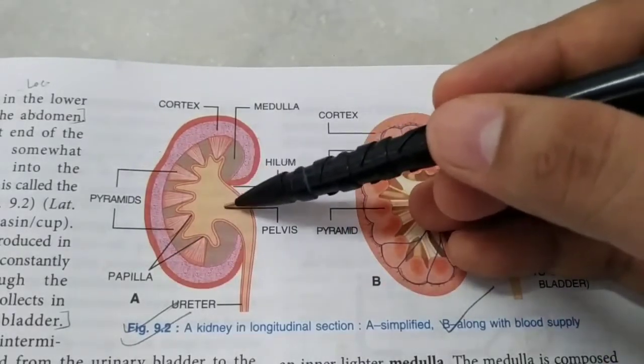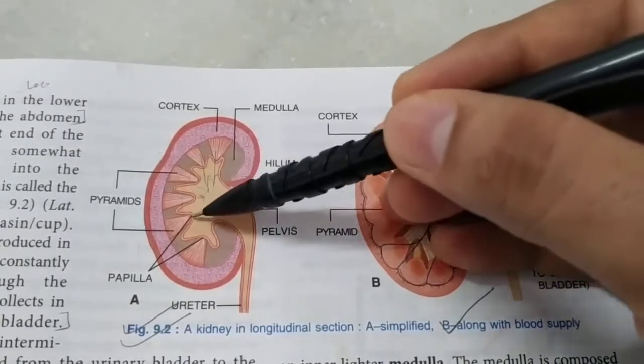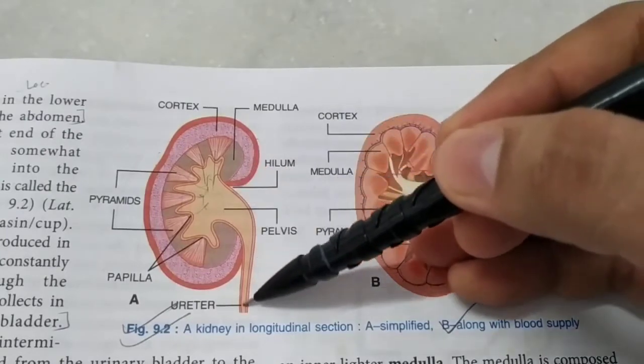This central region is called the pelvis. That's where all the urine gets poured in. This notch is called the hilum, from where the ureter starts.